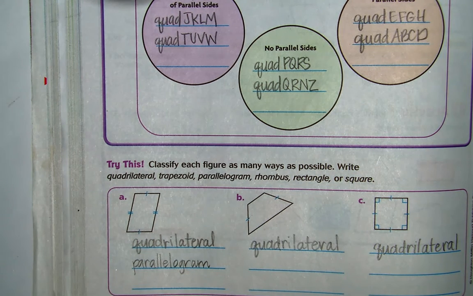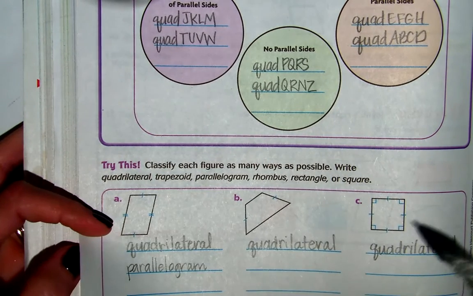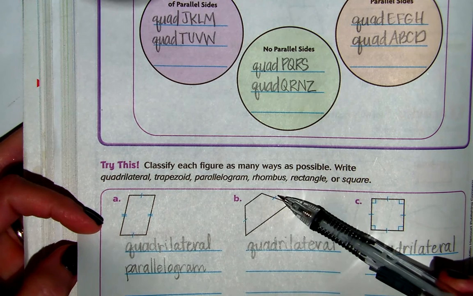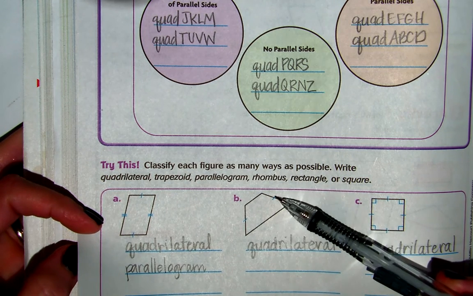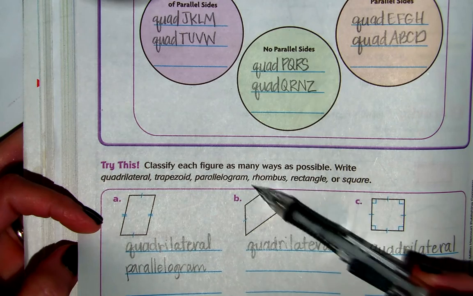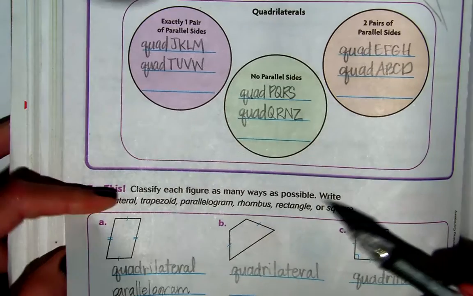All right, for B, we know that it's a quadrilateral, but we may need to go back again to page 393 and see which shape has 1 set of equal length sides. Now these are not parallel lines, and so we need to check back and see what that means.